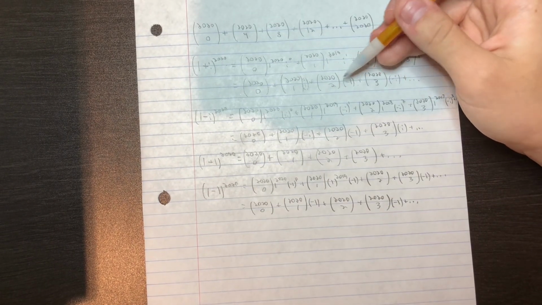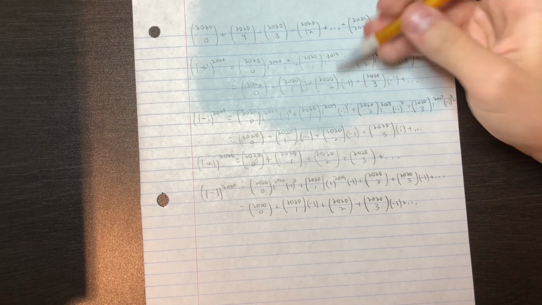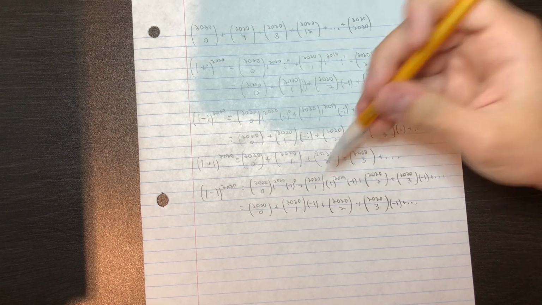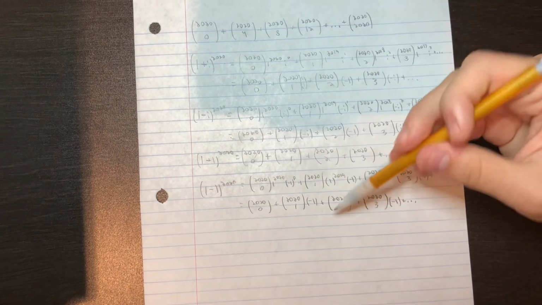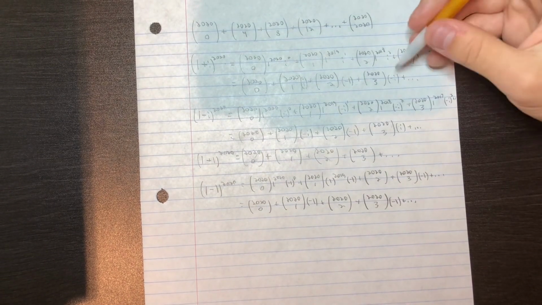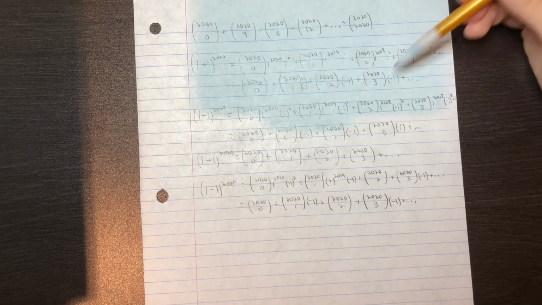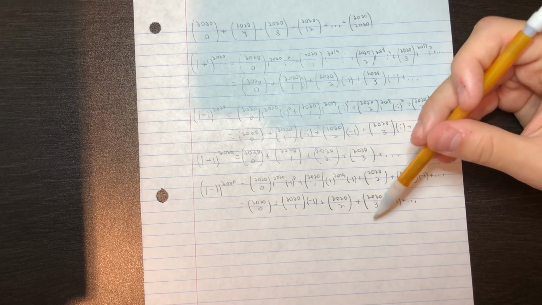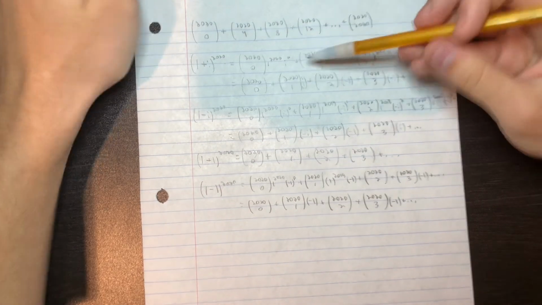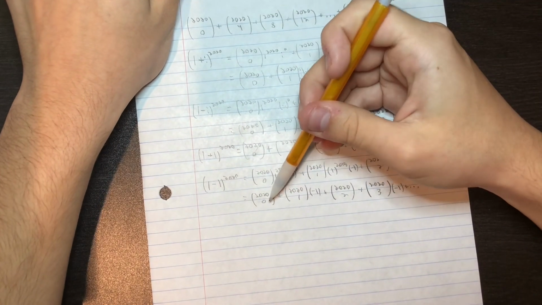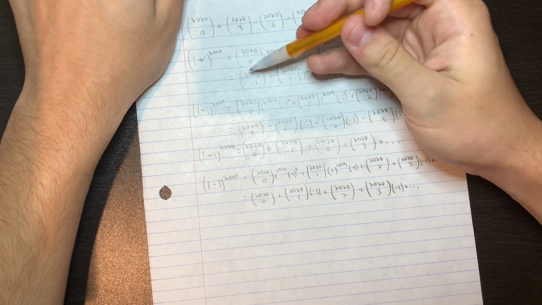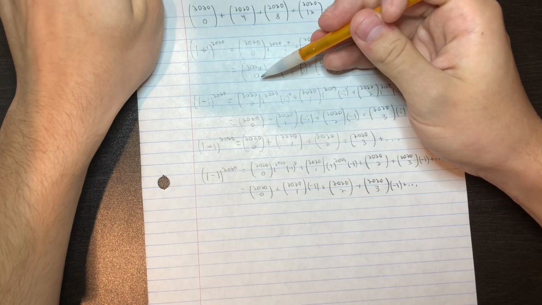The 2020 choose 2 has a negative 1 right here. There's another negative 1 right here. There's a positive 1 right here and a positive 1 right there, so all of those will cancel out. The 2020 choose 3, if we look at the same thing, we have a negative i and an i, so those will cancel out. And then we have a positive and a negative, so those will cancel out. So if we were to add up all of these, the only thing that's left is 4 times 2020 choose all of the numbers that are 0 mod 4.